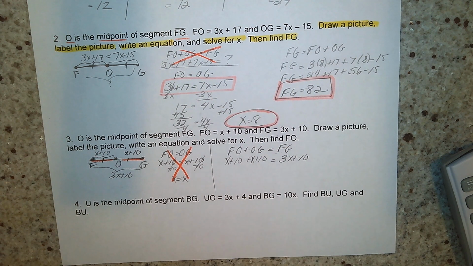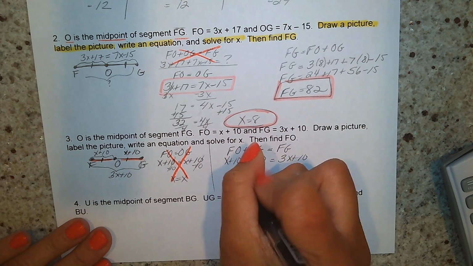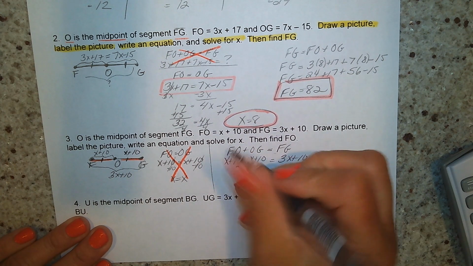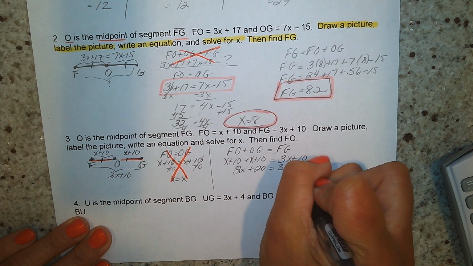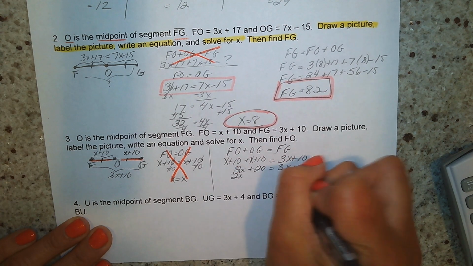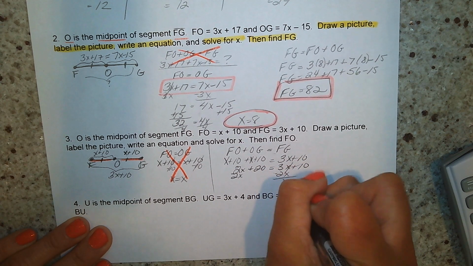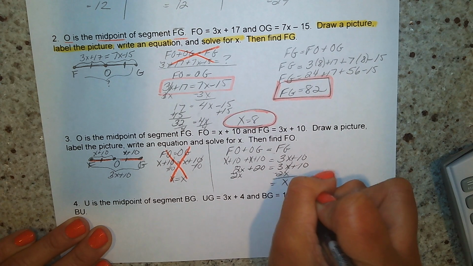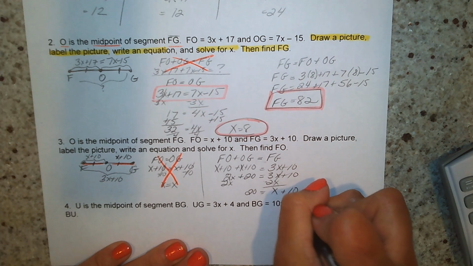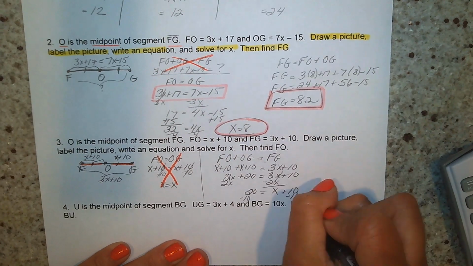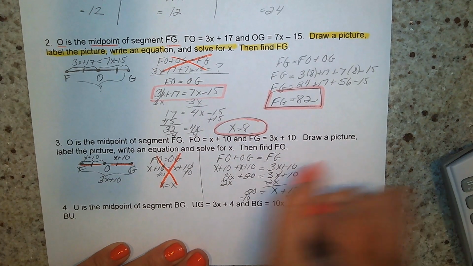Okay, now let's combine like terms. X plus x is 2x. We've got 2x plus 10 and 10 is 20, equal to 3x plus 10. Subtract 2x on both sides. We end up with x there. X plus 10 on that side, 20 on this side. All right, now we're going to subtract 10 on both sides. And what do we get? We get x equaling 10.